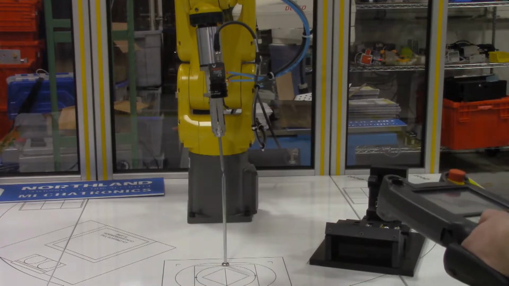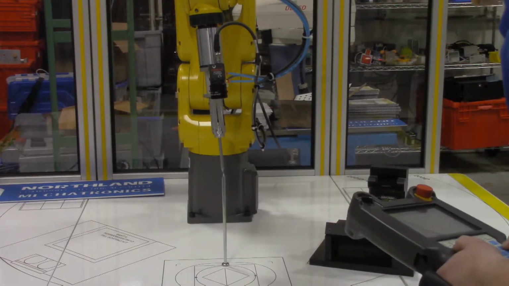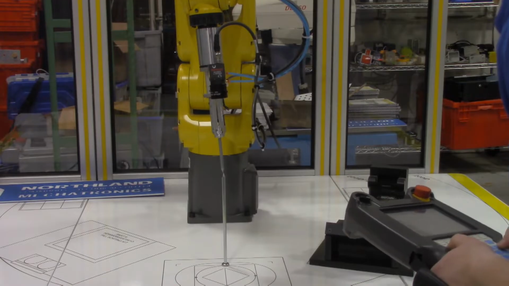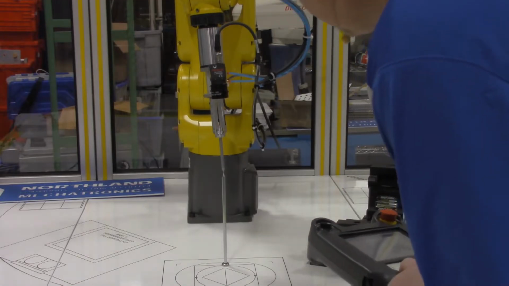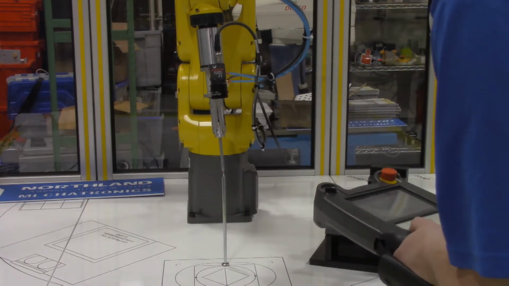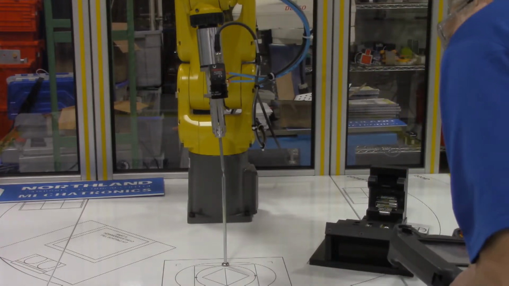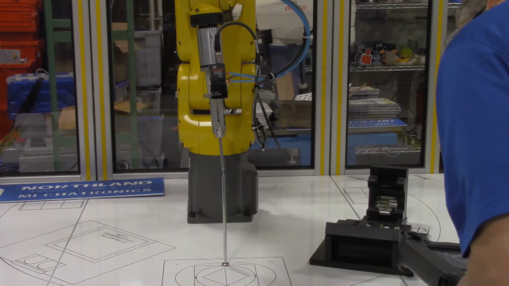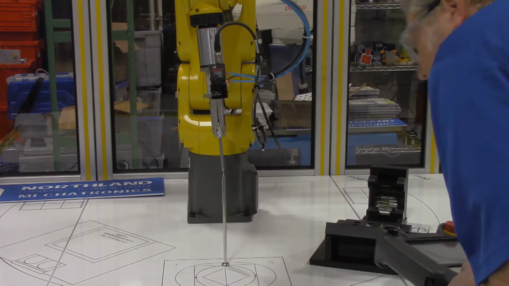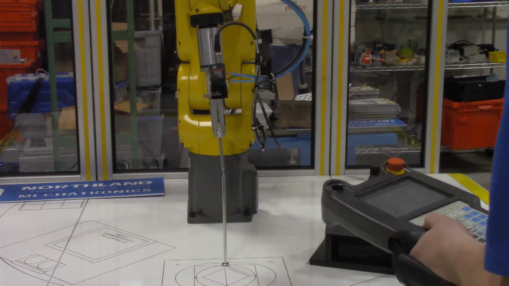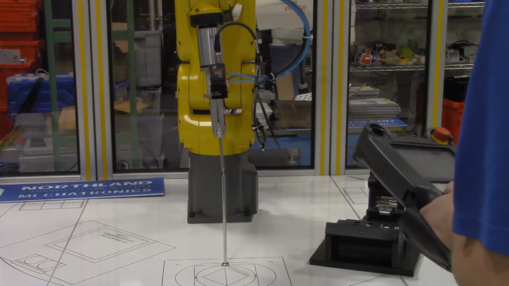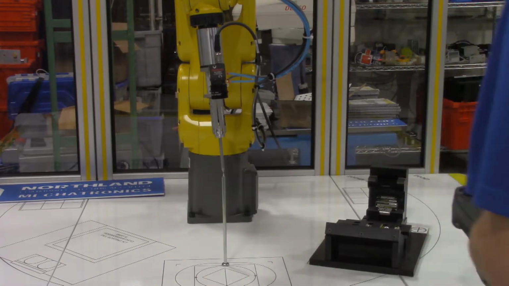So bring our Z-axis down a little bit. X over. Sometimes I've got to get a better vantage point of this. All right. So those two tips are pretty much touching one another.